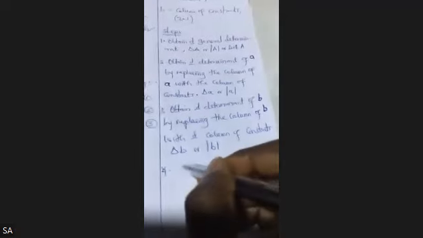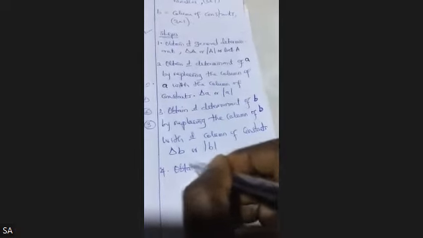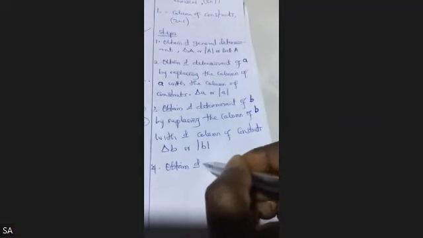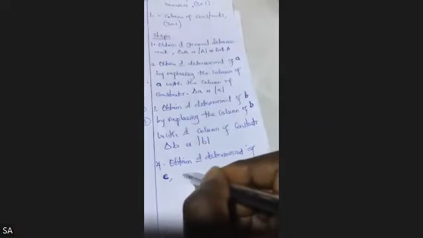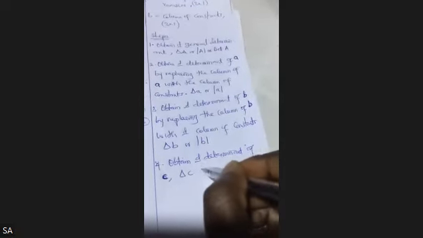So now here, you're looking for the determinant of B. Step 4: obtain the determinant of C. Obtain the determinant of C.